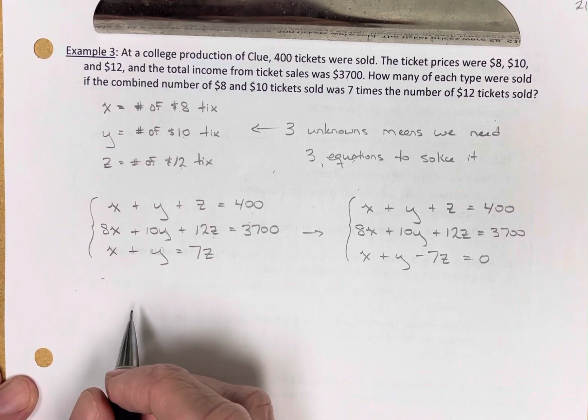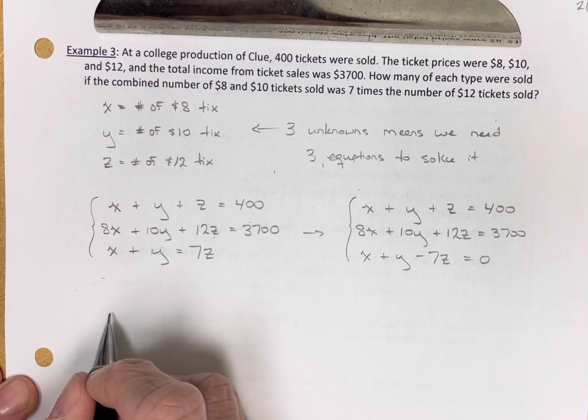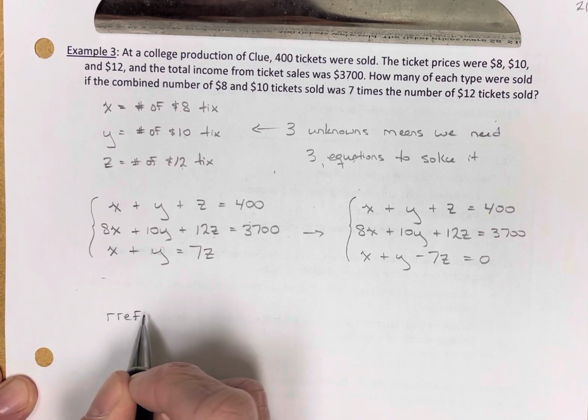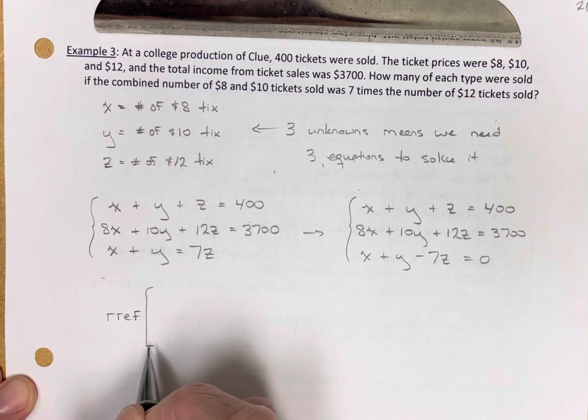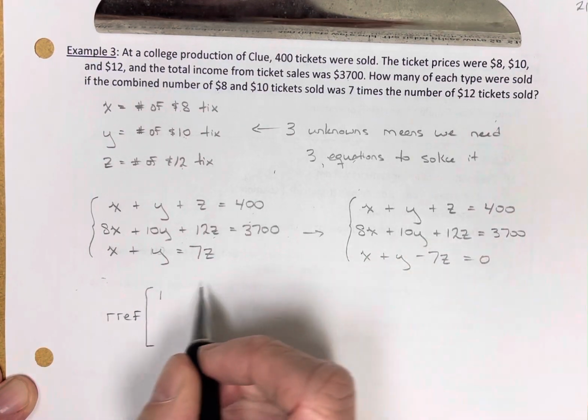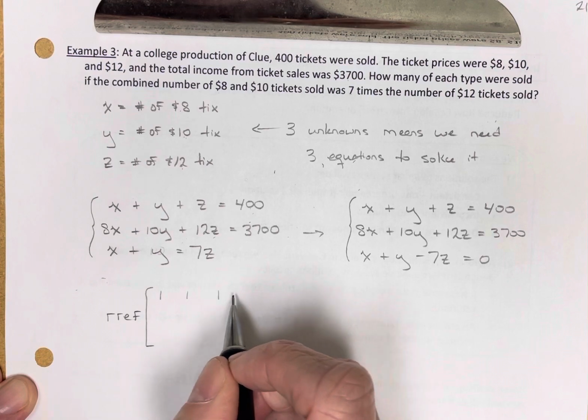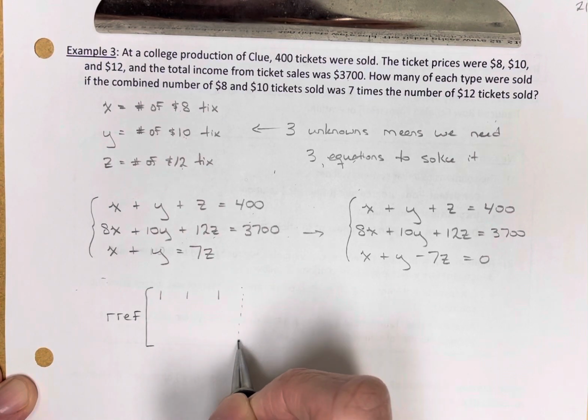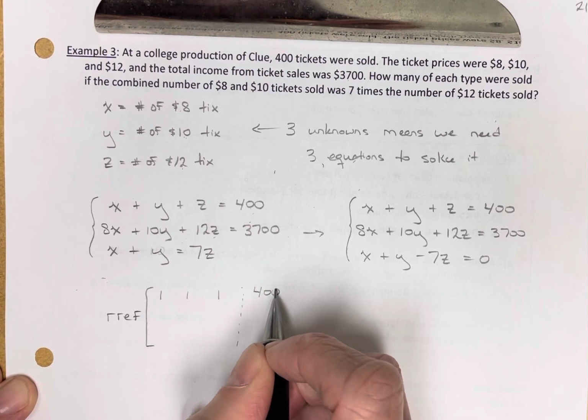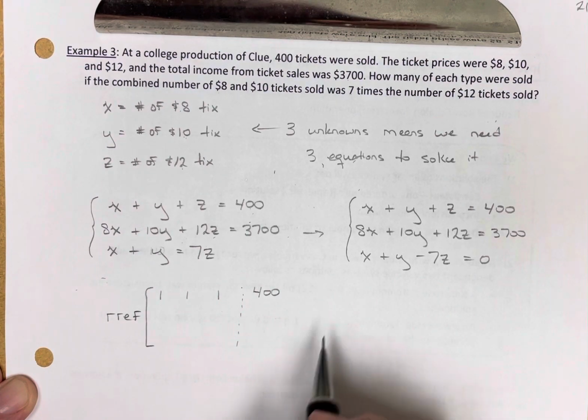Let's create a matrix and row reduce echelon form it, although it's not a verb, but let's just do the RREF. And I'll put it in. This is a 1, 1, 1. And again, I'll use a dotted line, and I'll put 400 on the right side of that dotted line.